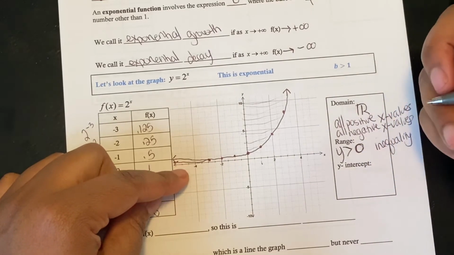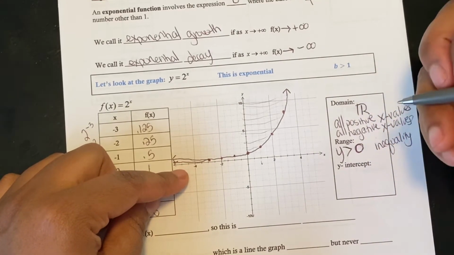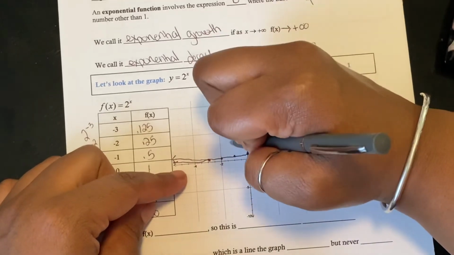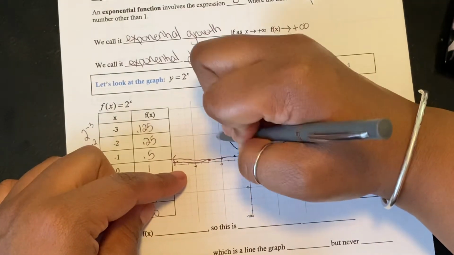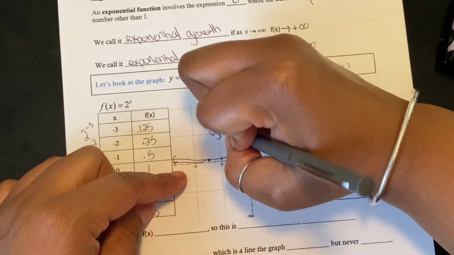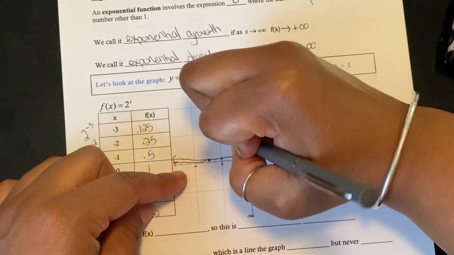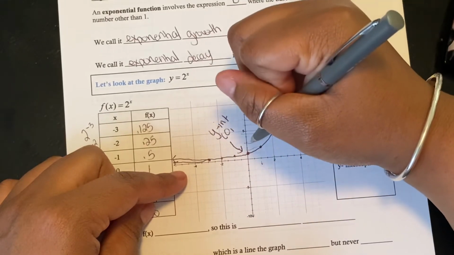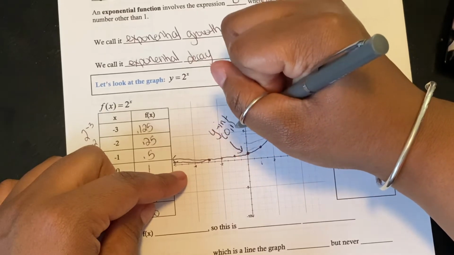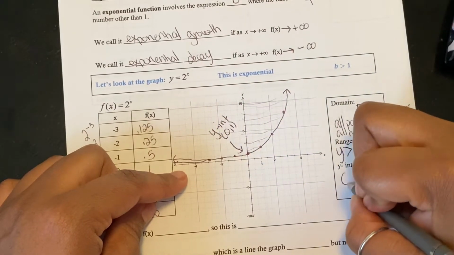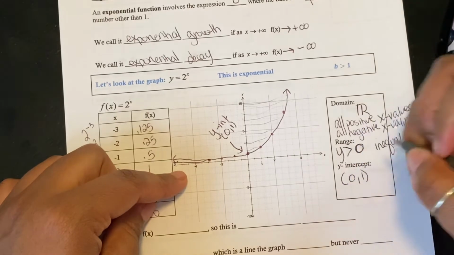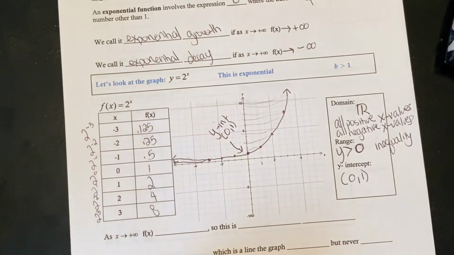Okay, and the y-intercept is wherever the graph touches the y-axis. So the graph touches the y-axis here, at the point 0, 1, because remember x is always 0 for the y-intercept. So the y-intercept is the point (0, 1). All right, now let's look at the end behavior.